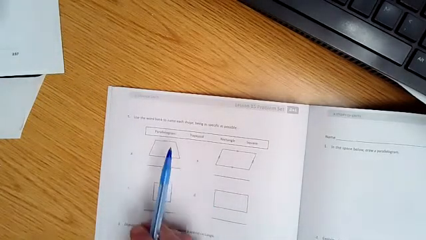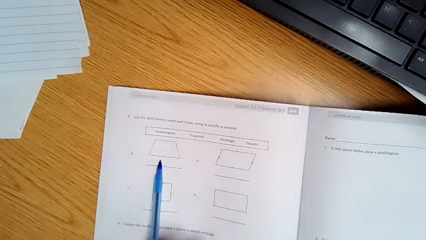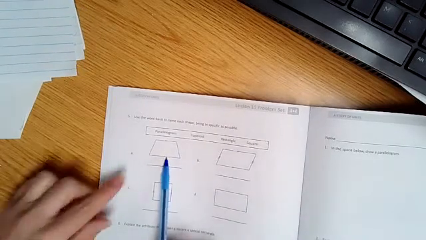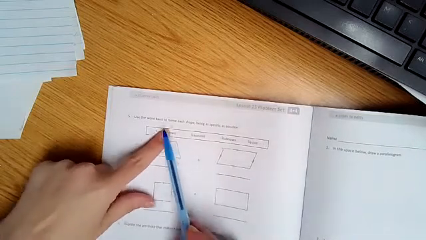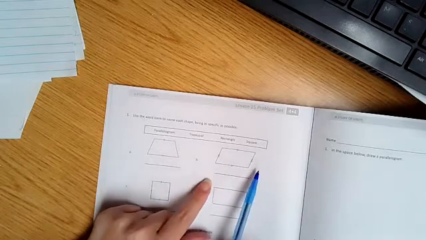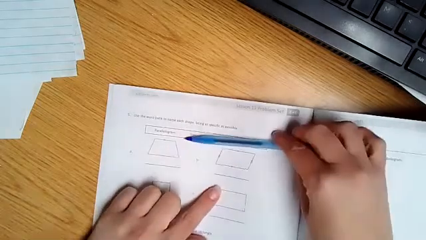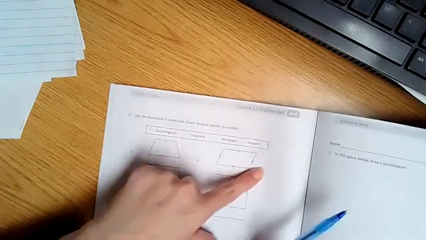So if you were naming each one with its most specific name, hopefully you called this one a trapezoid. See how it has two sets of parallel sides, but these two would intersect eventually. And this one we would call a parallelogram because it has two sets of parallel sides, but you can see that none of these form a right angle.